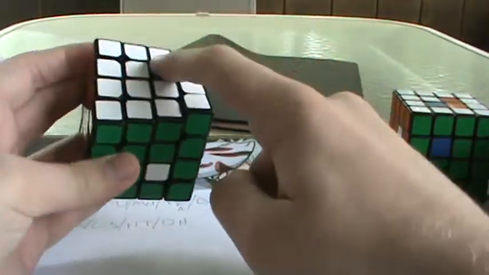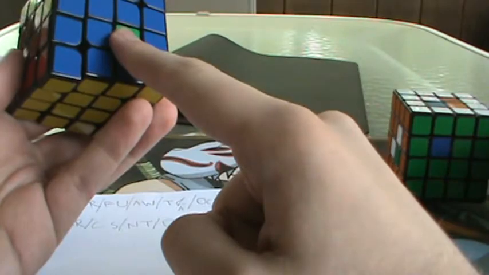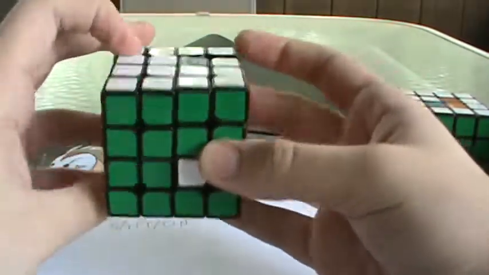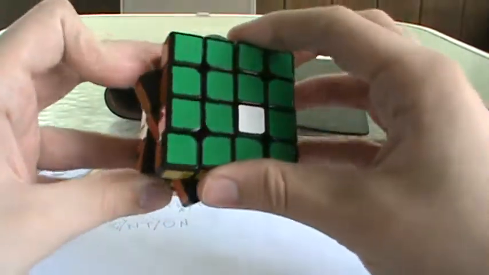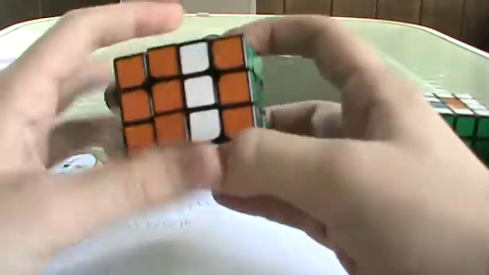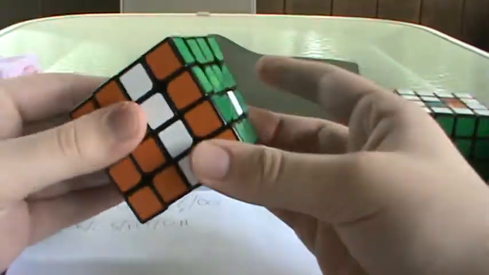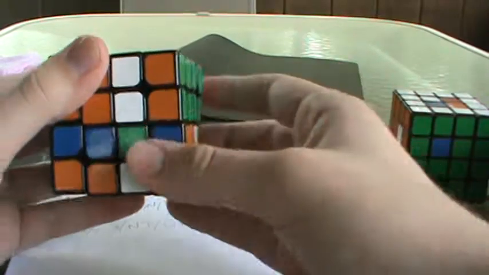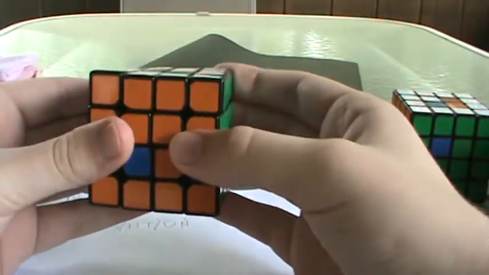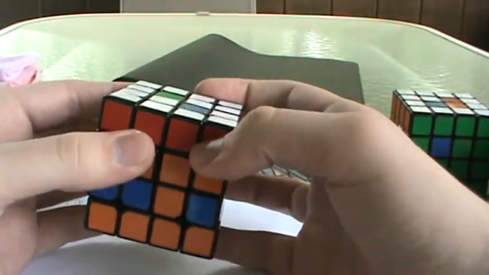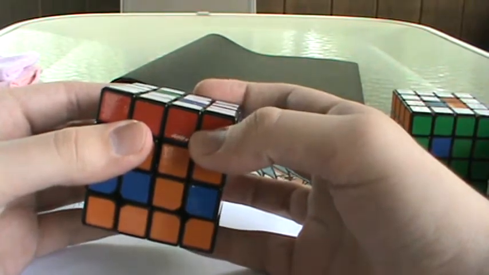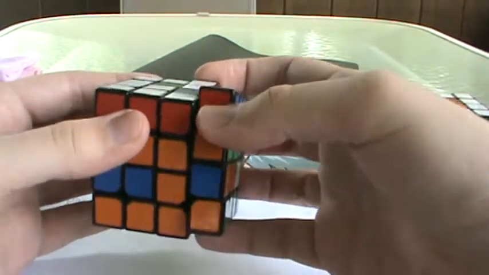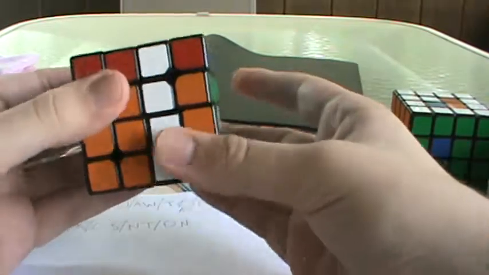And next we have O, which is back here. It is a lower right center, so we're going to need to do a small f prime. Then we're going to move it into the slice and move it up. Do a U2, and then undo your setup moves.